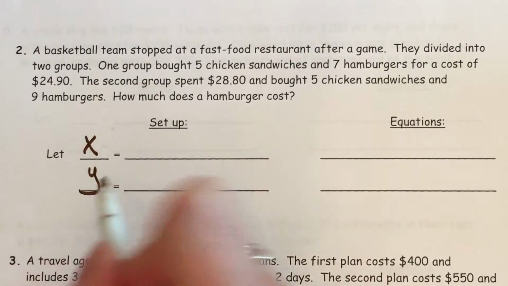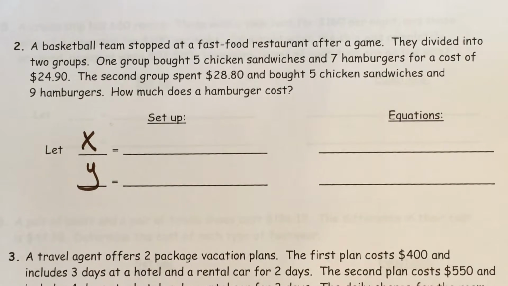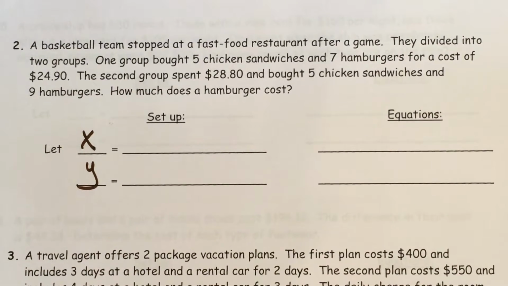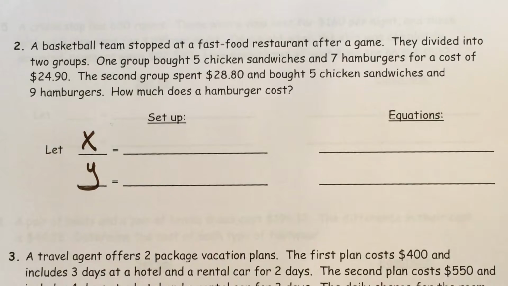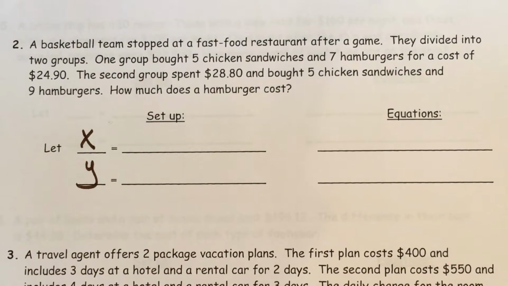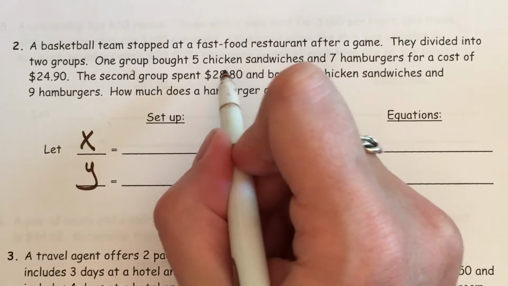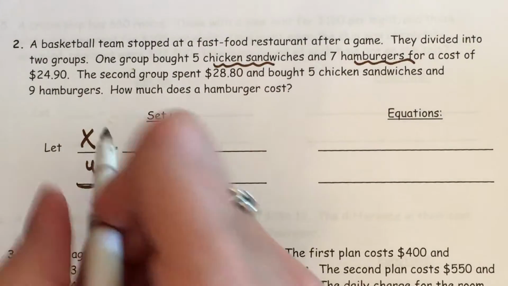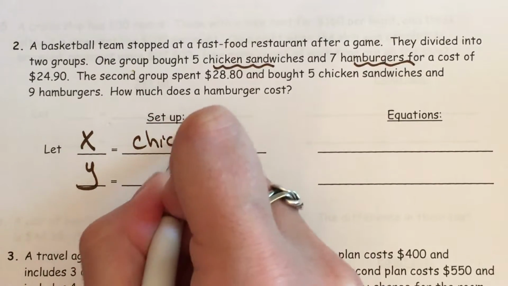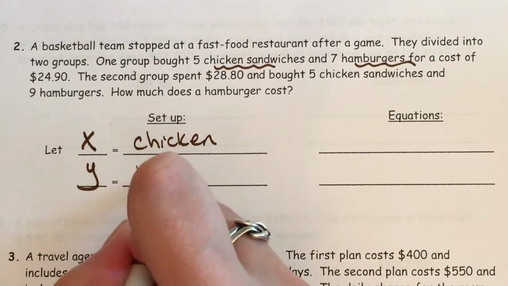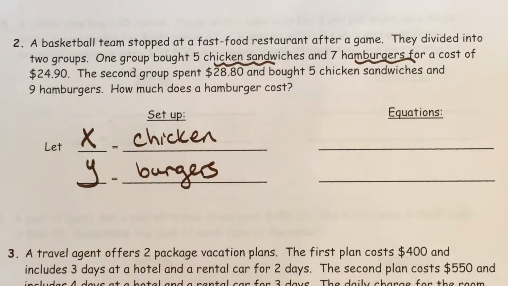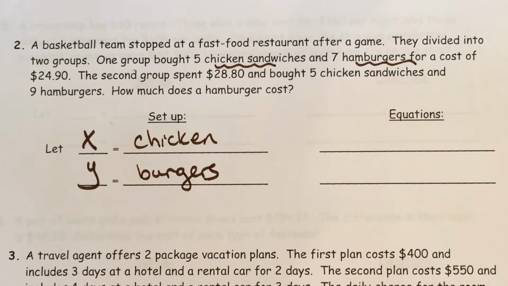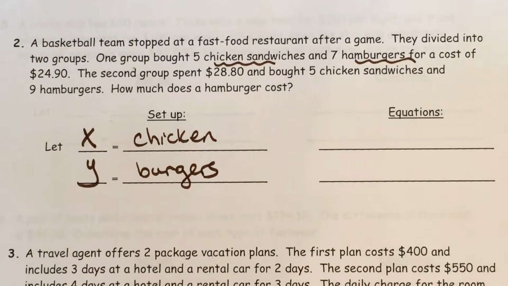We have an X and a Y, but is it the 2 groups or is it what they ate? What are we being told information about? What they ate. These are the 2 things being compared. So we've got chicken and we've got burgers. It's really essential to make sure that we know exactly what is being compared.